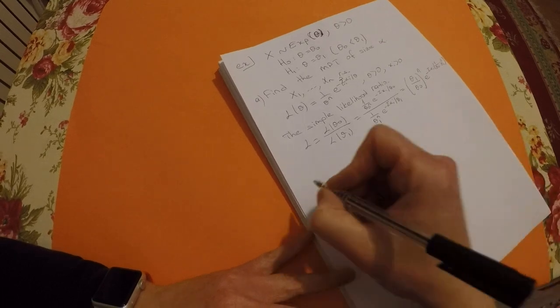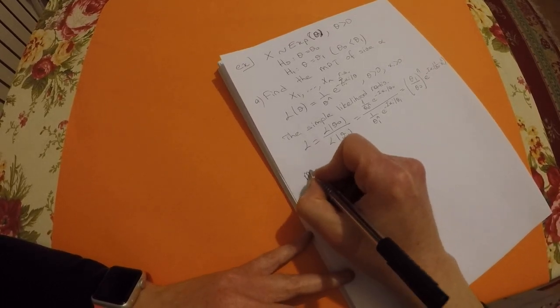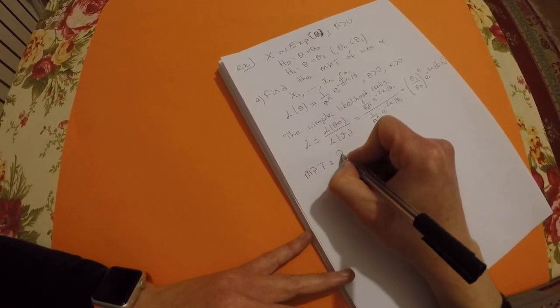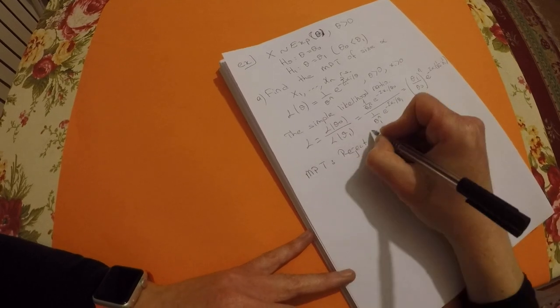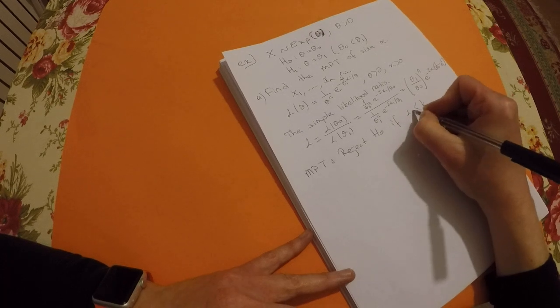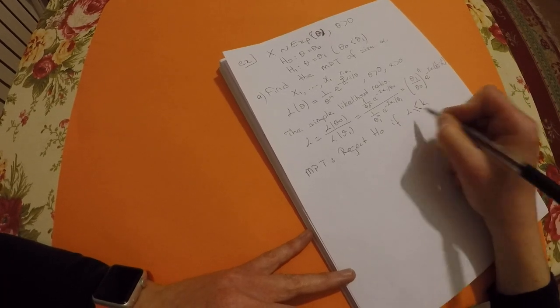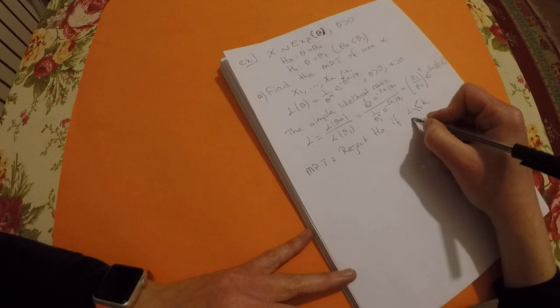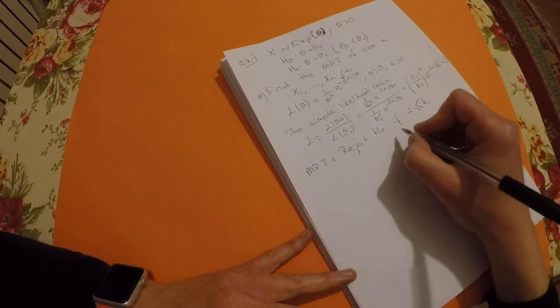So what is our most powerful test? Reject H0 if L is less than or equal to K. Don't forget to write the equality sign here. So what is our L?